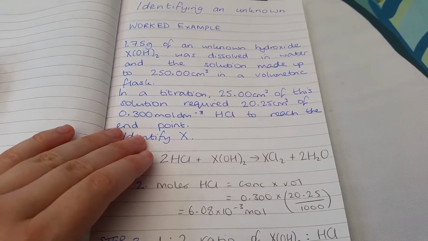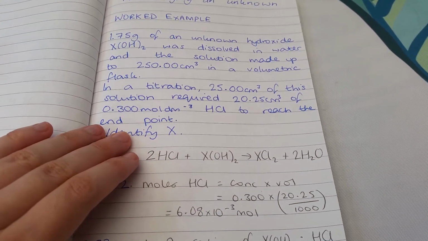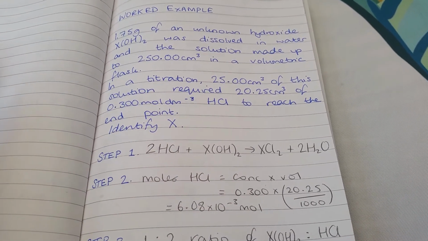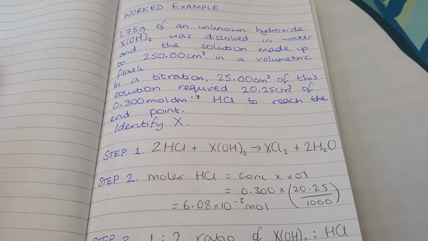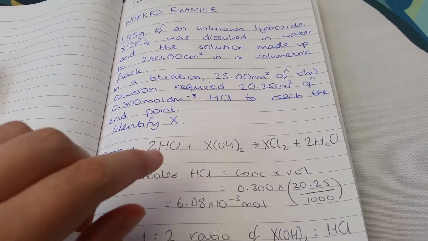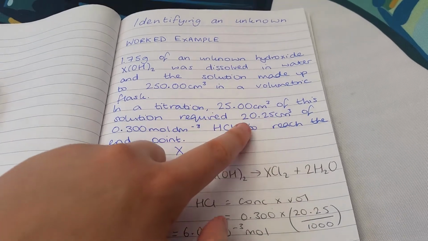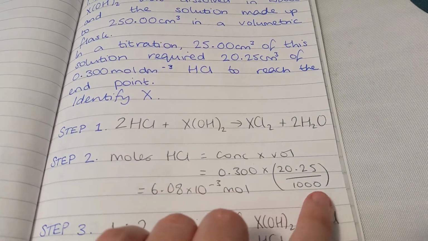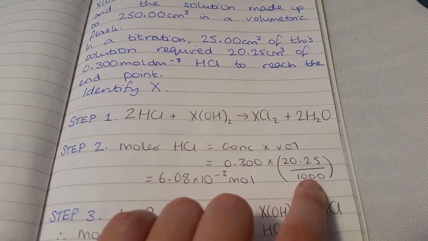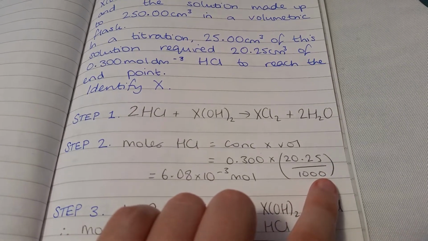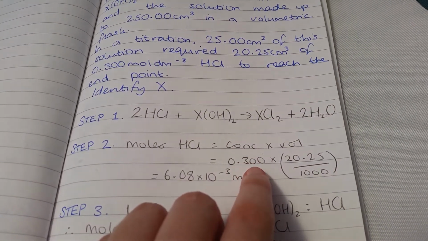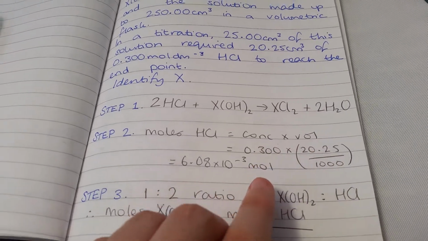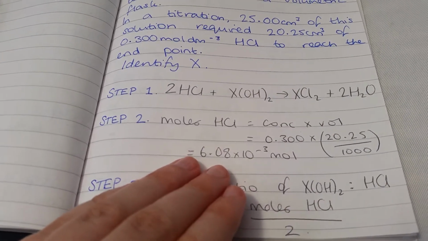Now, if you look at the numbers and what information we're given in the question, there's only one thing that we can do next. We don't have enough information to do anything else just yet. We're given both a concentration and a volume of the acid, so we can work out moles of the acid. And remember to divide your volume by 1,000 to convert it into decimeters cubed, because the units of concentration are moles per decimeter cubed and we need to keep our units consistent. So we end up with this number for moles of acid.